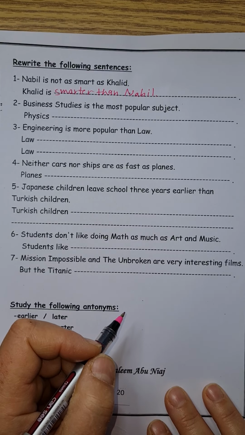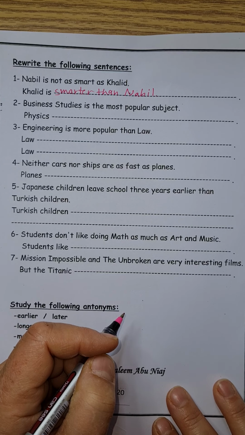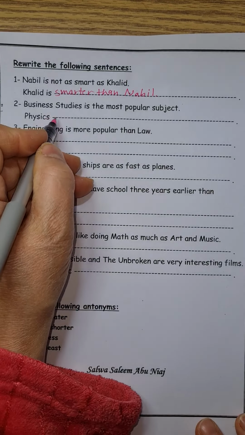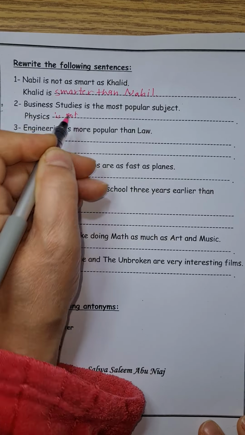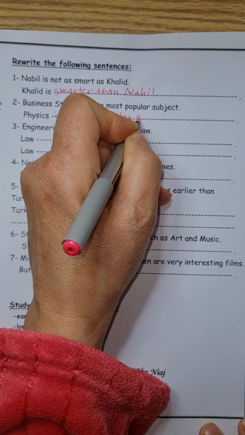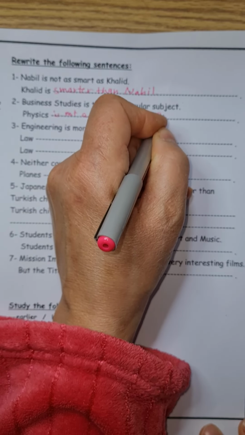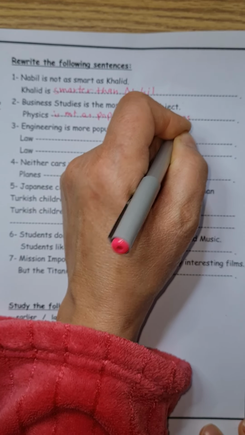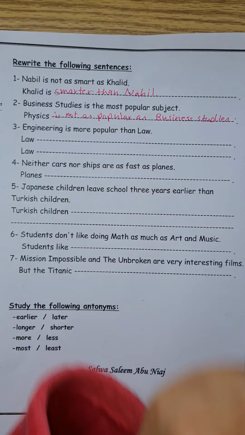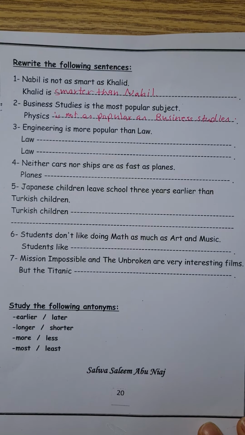طيب business studies is the most popular subject. إذا business studies اللي دراسات اللي إدارة الأعمال is the most popular هي أكثر المواد إقبالا وشيوعا بين الطلبة. طيب أي مادة أخرى بدها تكون is not as popular as business studies. Okay, so physics is not as popular as business studies.